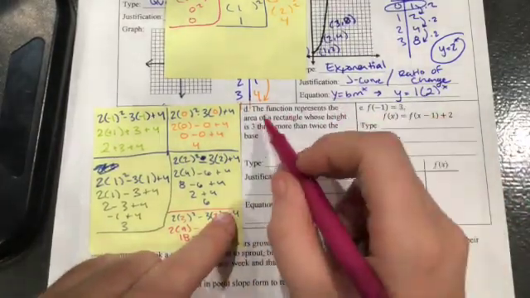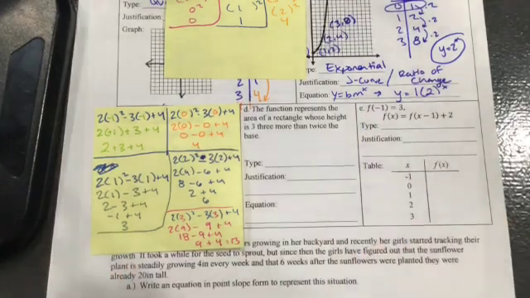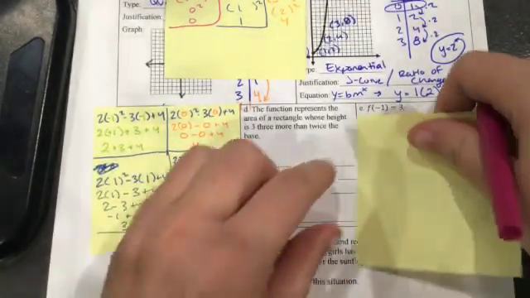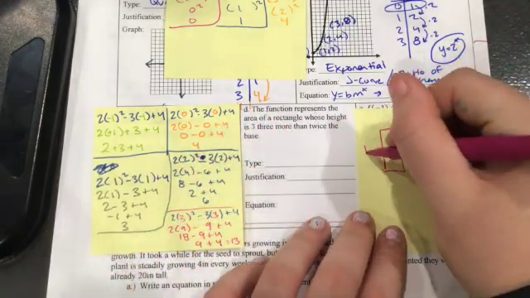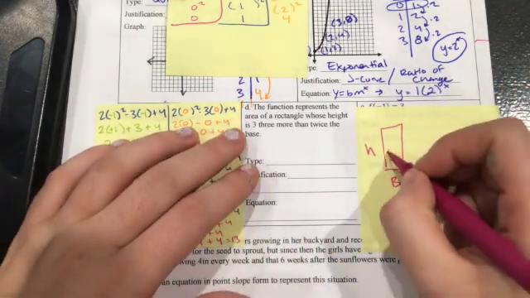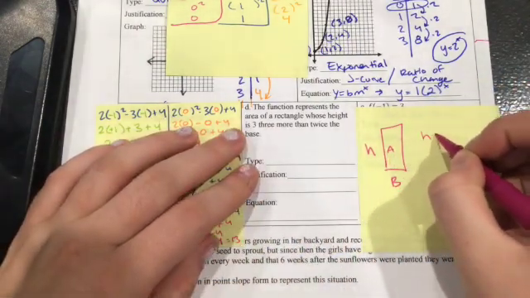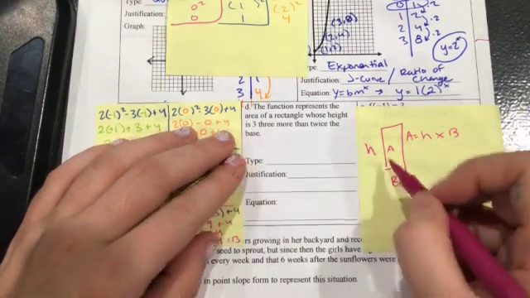This function represents the area of a rectangle whose height is 3 more than twice its base. So we've got a rectangle with a height and a base. I know that the area is going to be height times base. So let's see what we put in for the values.